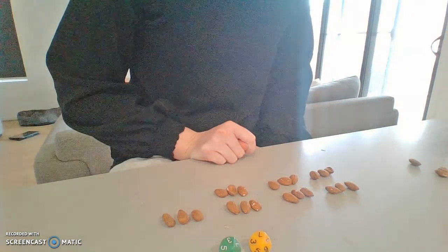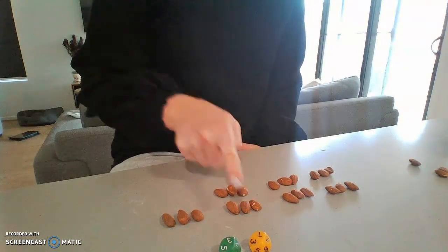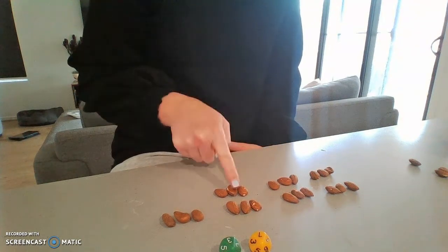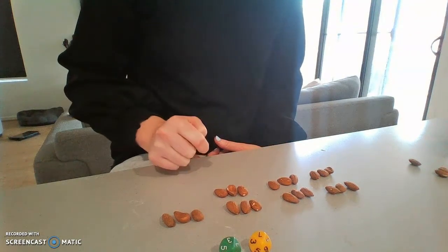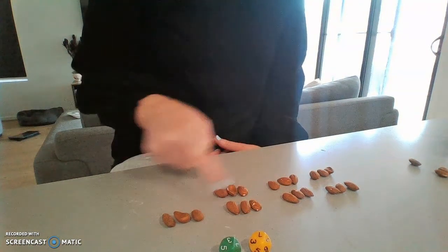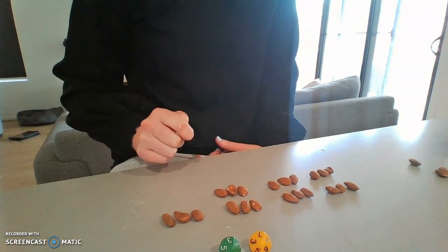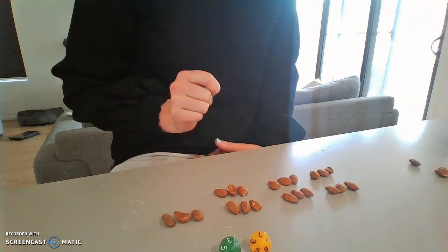I could write it as repeated addition as 3 plus 3 plus 3 plus 3 plus 3 plus 3 plus 3 equals 21. Because there's 7 groups of 3 and it equals 21. So 7 times 3 equals 21. So I want you to have a bit of a play yourself before you even write anything down. Just get used to saying groups of and repeated addition. The other thing I want you to do when you do that is show it as an array.